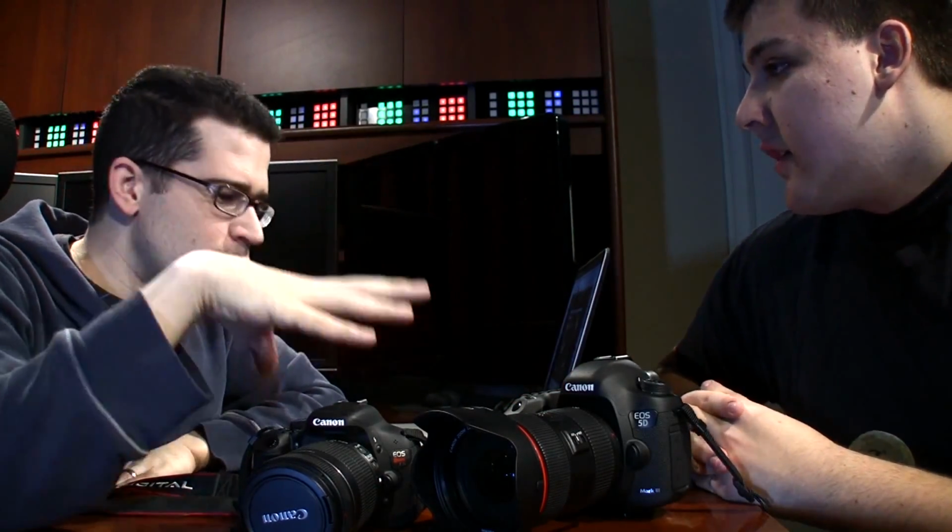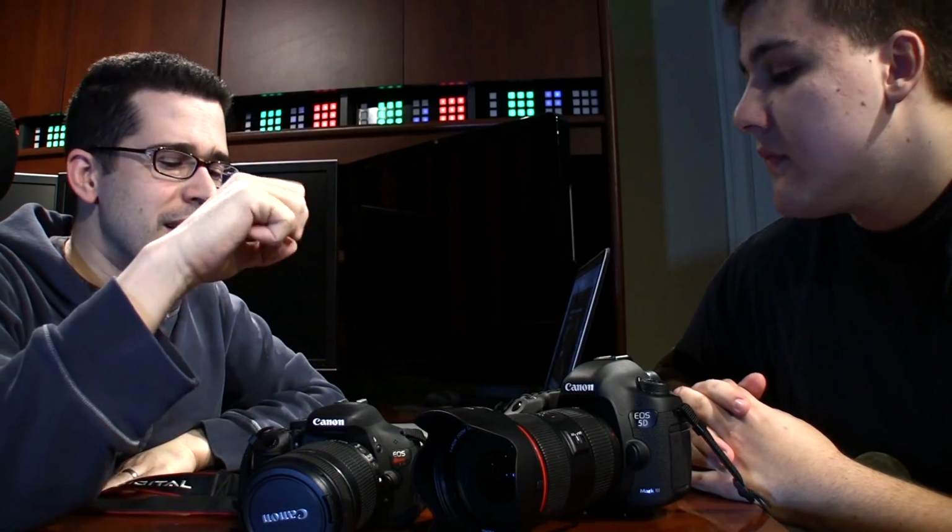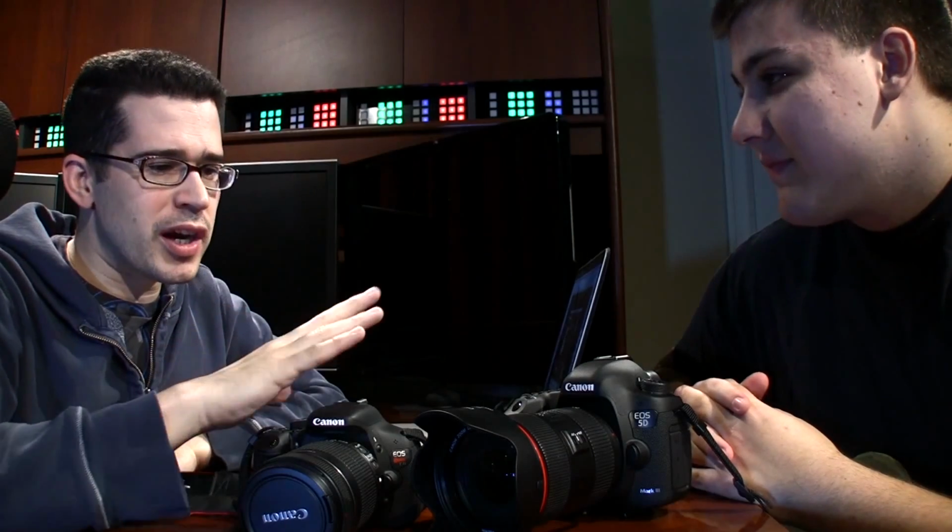I was able to shoot faster with this camera than I was with my T2i. I'd have to stop it down a little bit because the sensor wasn't up there to get those low light shots. And even if we're comparing the T2i, T3i, T4i, I just want to make it very, very clear, it's difficult to compare the two because we're talking about two completely different series of cameras.